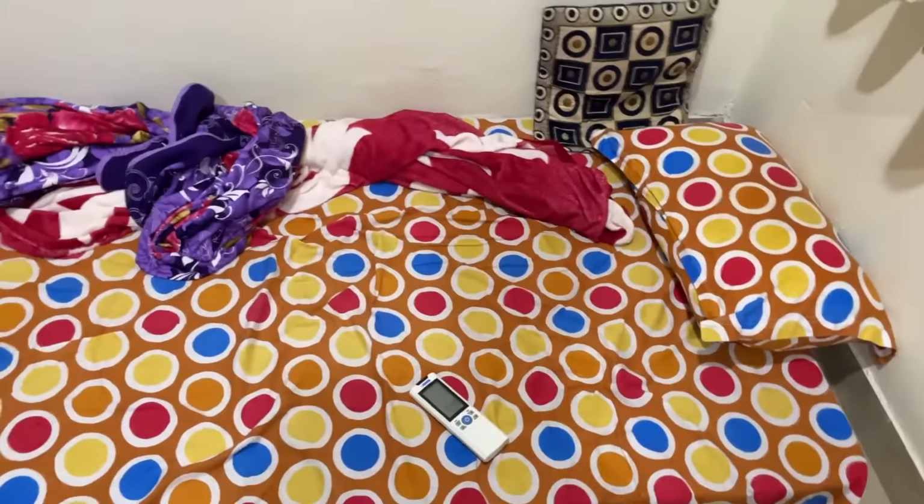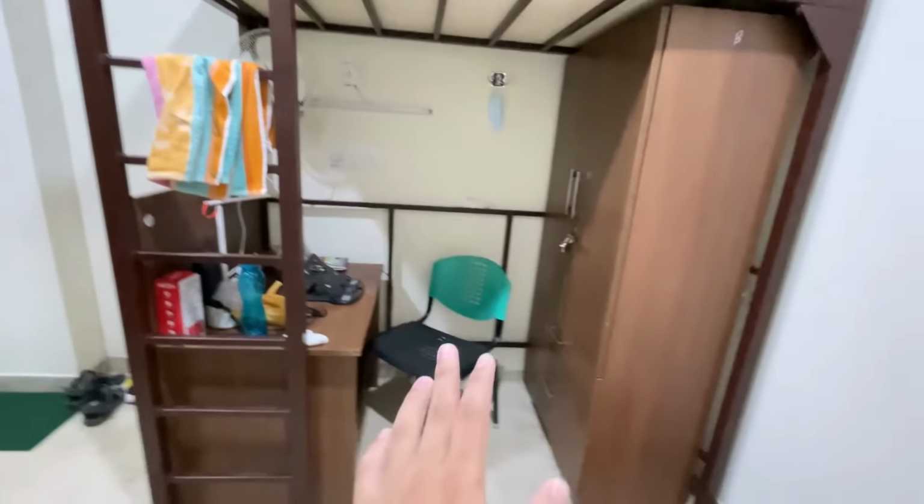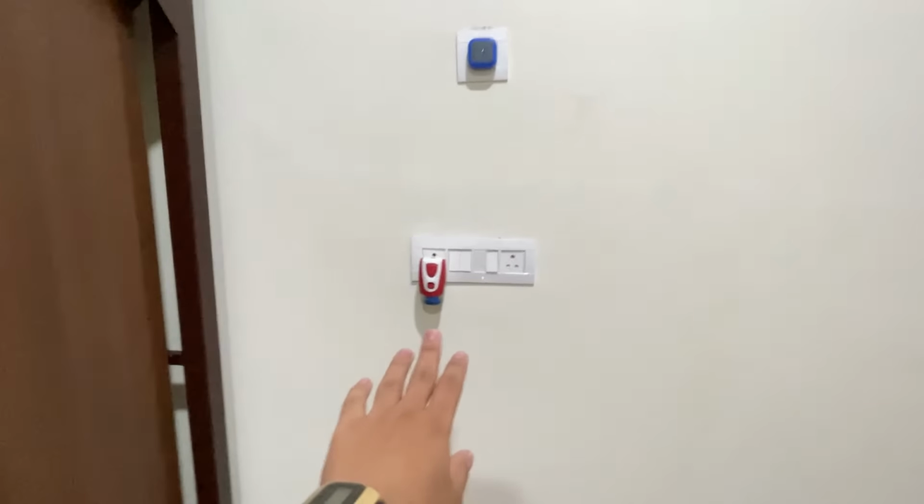Then coming forward, I used to sleep below on the floor, and here is the complete section of my roommate. Right now he is having a class, so he is not there. Here above him we keep all the luggage bags, so you can look at it and get a clear idea.